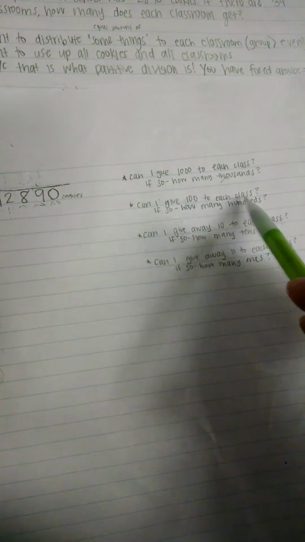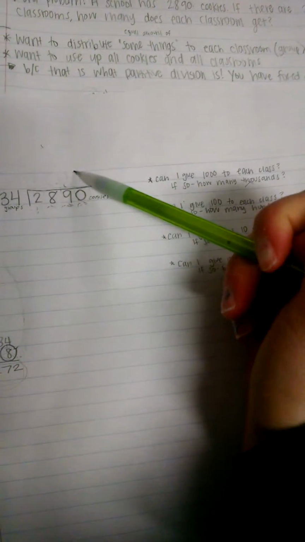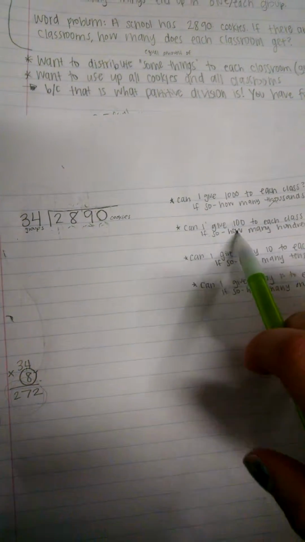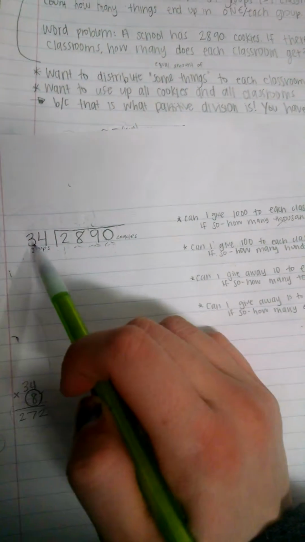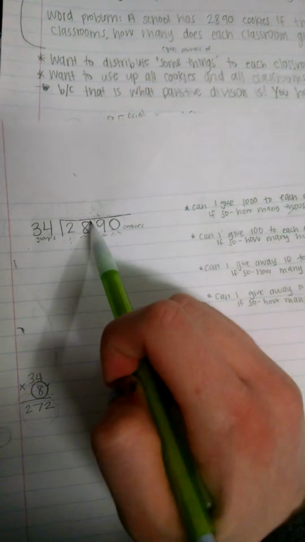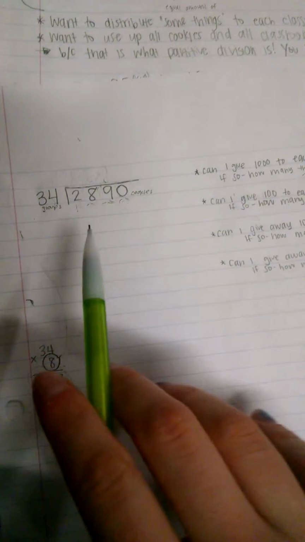And then we move on to the next question. Can I give 100 to each class? If so, how many hundreds? So that is like saying, can I distribute 100 cookies to each classroom? No, you cannot do that either, because that is like saying, does 34 go into 28? And no, it does not, because 28 is too small.